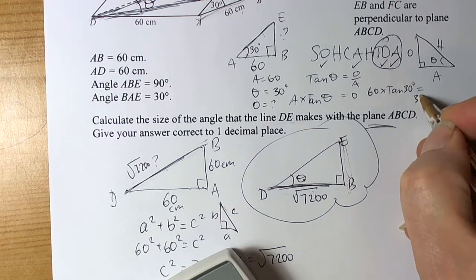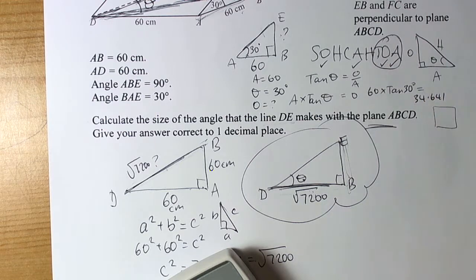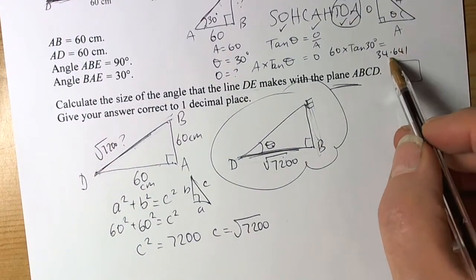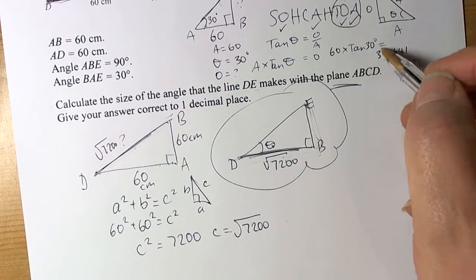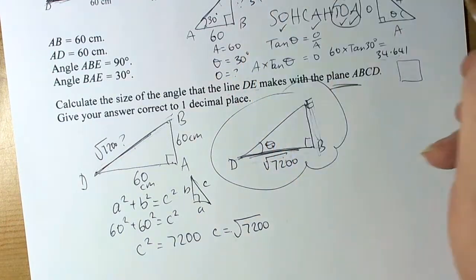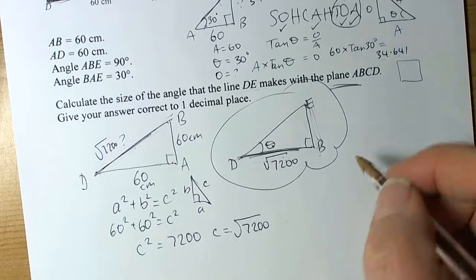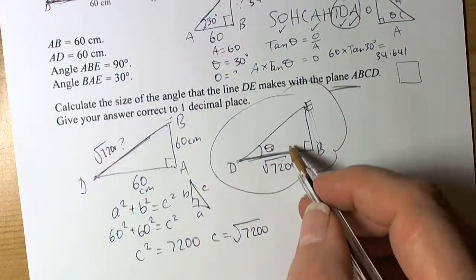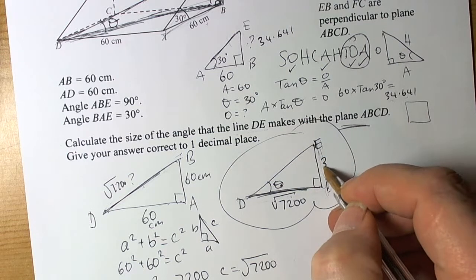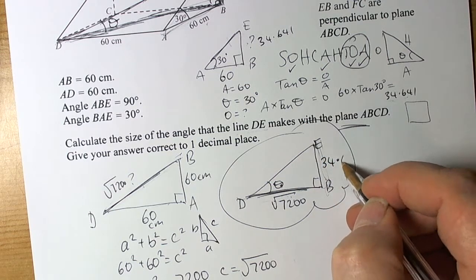34.641. Keep a reasonable length to this number because it's not the final answer. But we do now know that that is the length of BE. So 34.641. So we go back to our original triangle now, the one that we're using to find the actual question answer, and now we can add on that this is now 34.641.